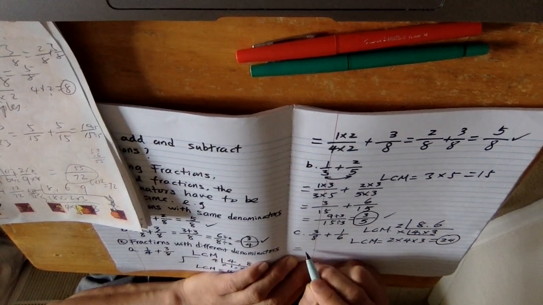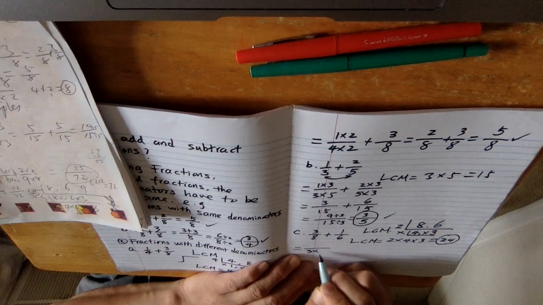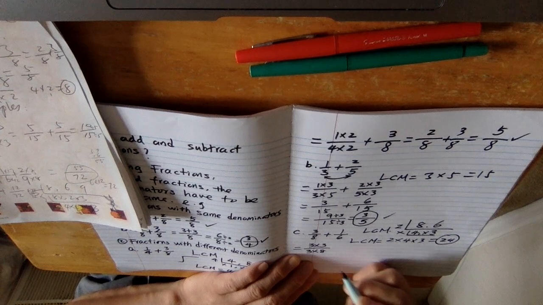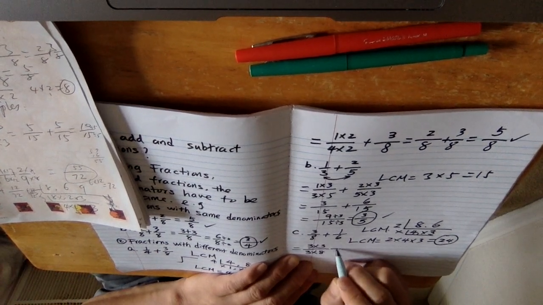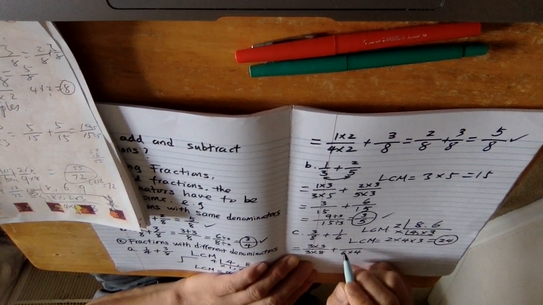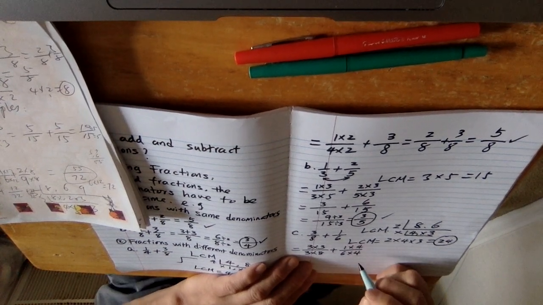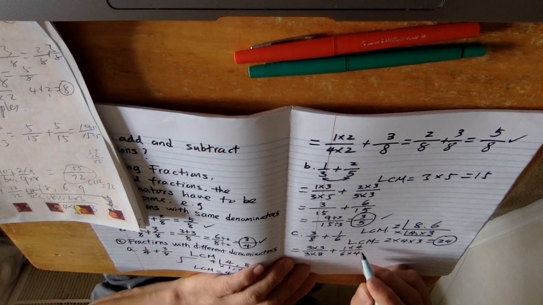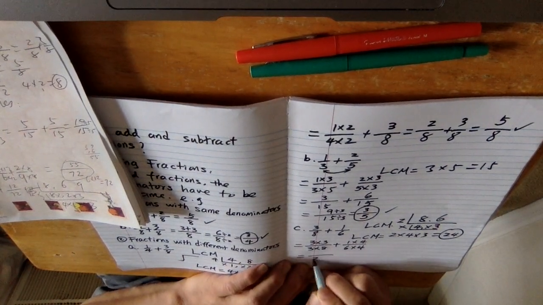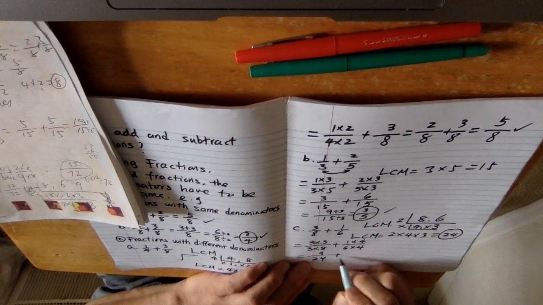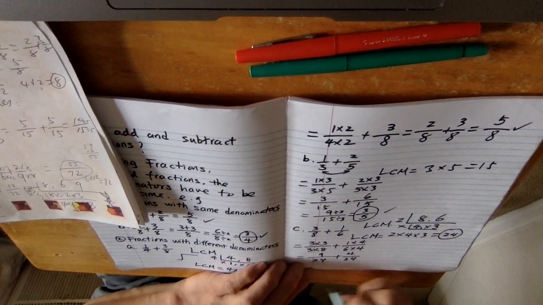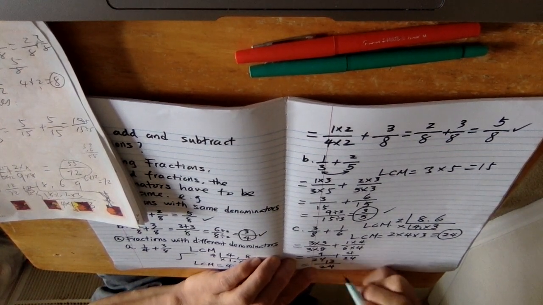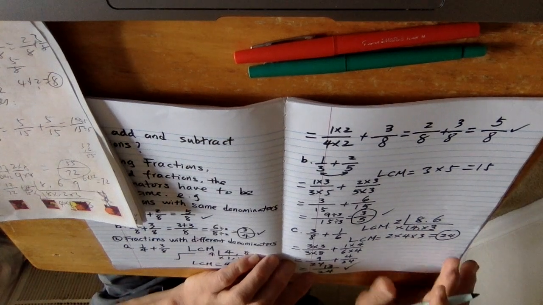So we're going to use 3 times 8 is 24, and 3 times 3 is 9. 6 times 4 and 1 times 4. Make sure when you multiply the factor, you multiply both the denominator and the numerator. So we have 9 over 24 and 4 over 24, equals 9 plus 4 is 13. So we have 13 over 24. That will be the answer.